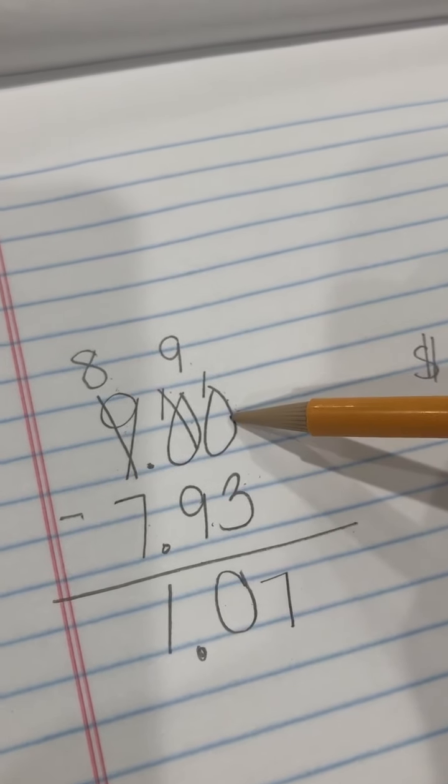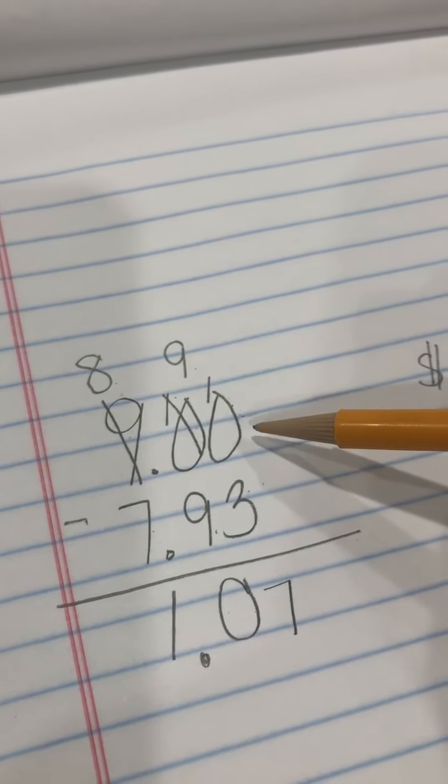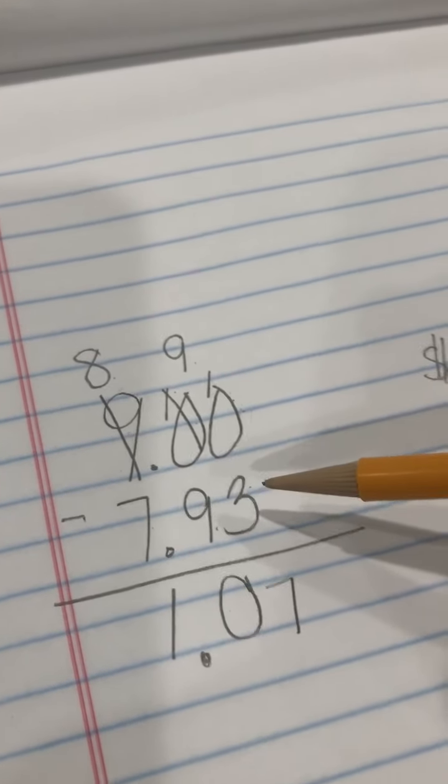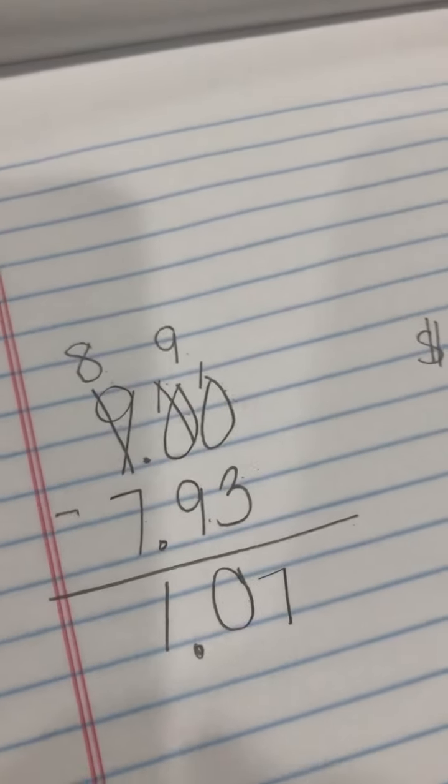So don't forget, going back to the problem, you cannot subtract when the number is smaller on top, right? If the number on top is smaller than the number on the bottom, you're always going to have to borrow. You're not going to be able to subtract. So let's remember that, all right? Otherwise, great job.